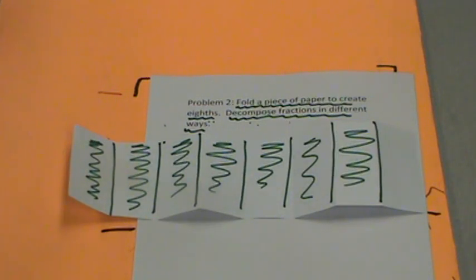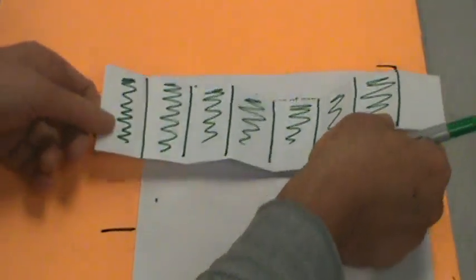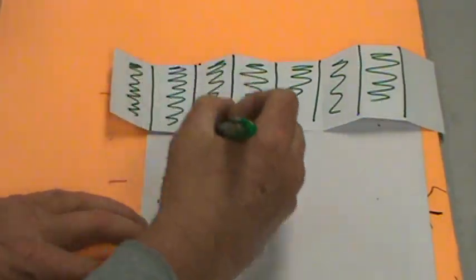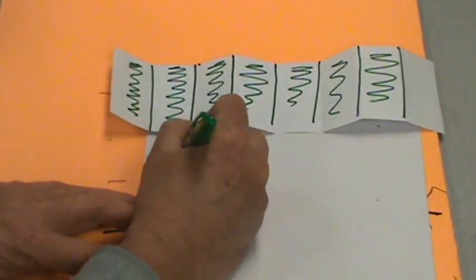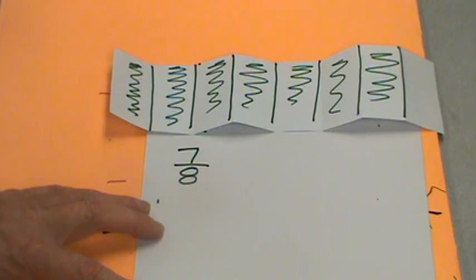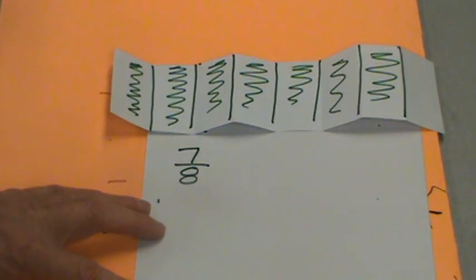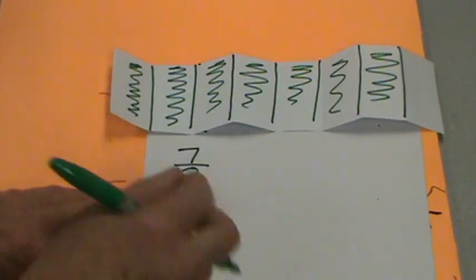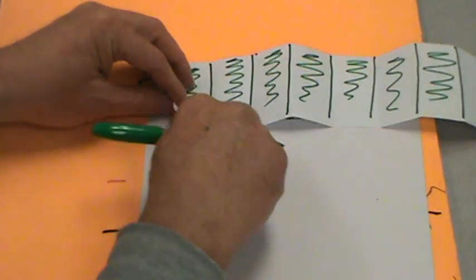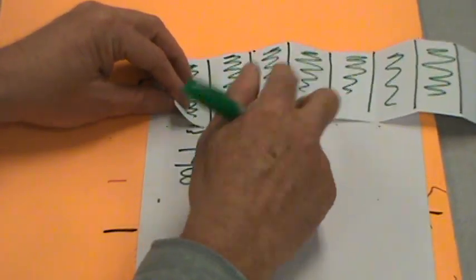All right, so there we have 7 eighths. Let's think about how we're going to decompose this using parentheses. And here we go. Let's write 7 eighths. It's not a whole, right? It's 7 eighths. And let's think about how we could do this. Think about what plus what equals 7. First thing that comes to mind is, I don't know, 3 plus 4. So let's take our 3 eighths here, and we're going to add them together.